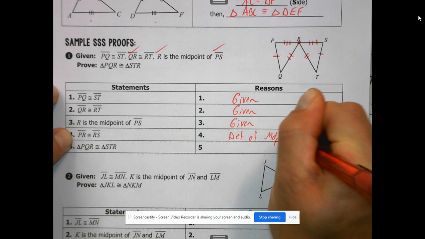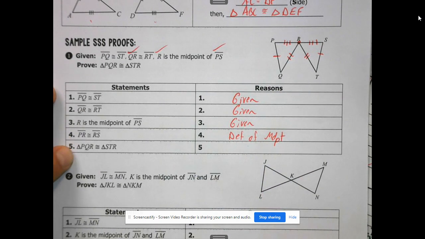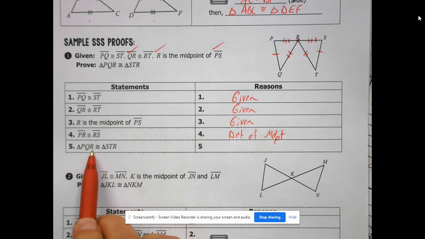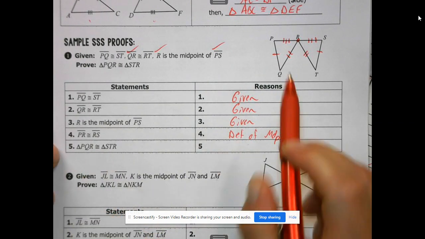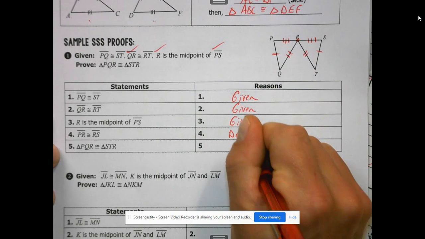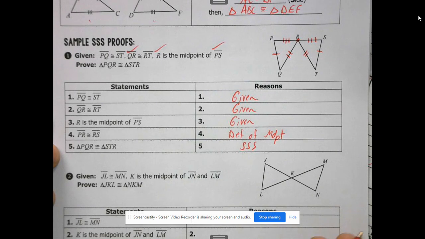One of the old reasons from a few sections ago. All right, 5 is your congruency statement. It says triangle PQR is congruent to triangle STR by side, side, side. SSS, just abbreviate. All done.